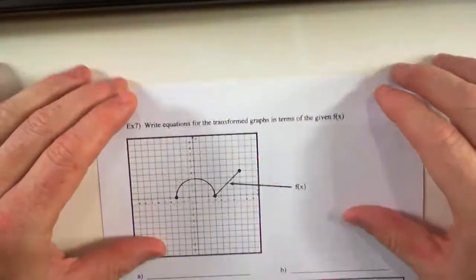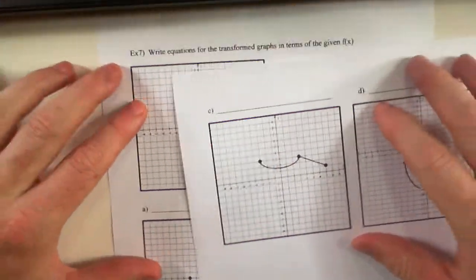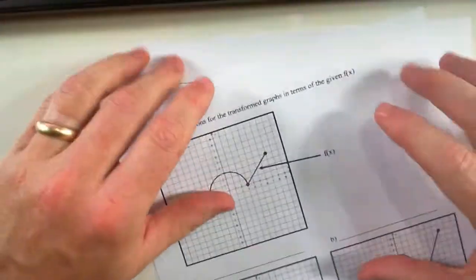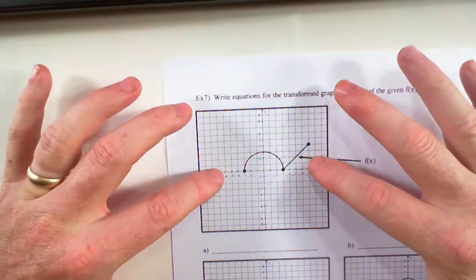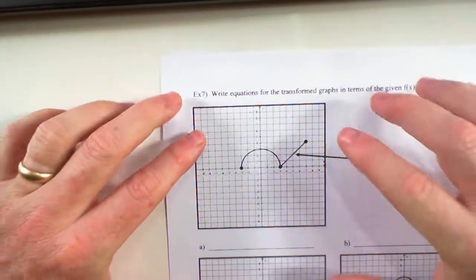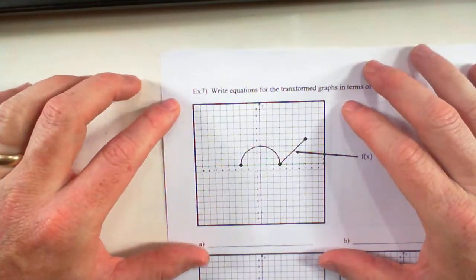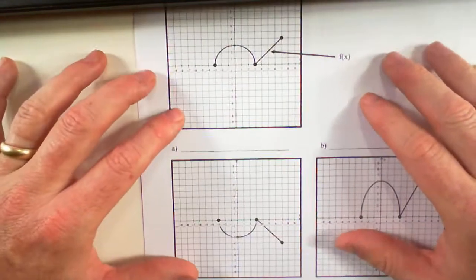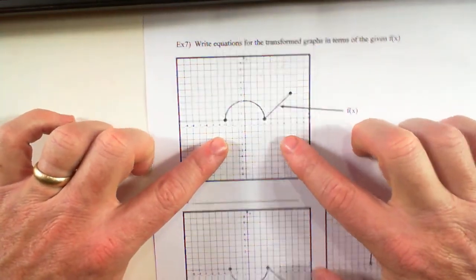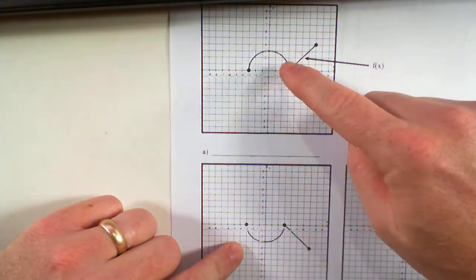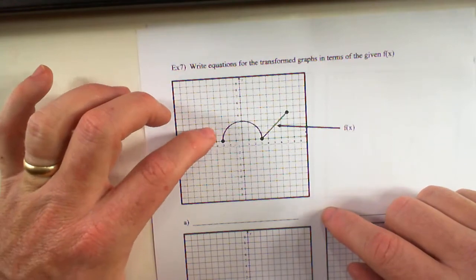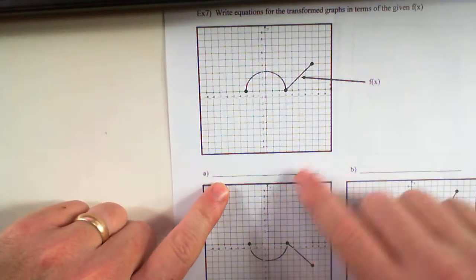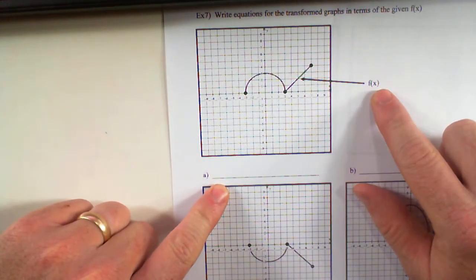So the final thing that we're going to do in this set of notes, we've already looked at one of these kind of weird looking little functions, but the last time we looked at them, we were given the function and then we were told what had been done to the function and asked to find the graph. In these problems, we're given a basic function, and then by looking and comparing, we're asked to determine what transformations happened and what is the new equation in terms of this f of x.